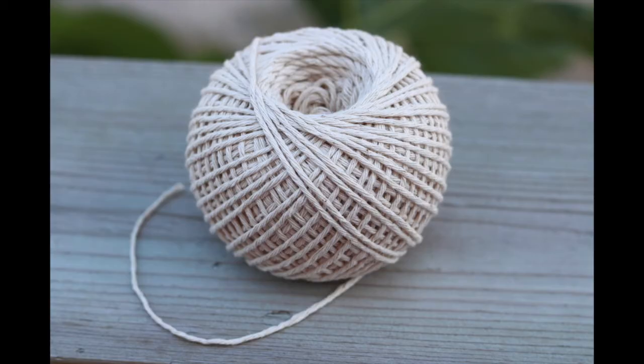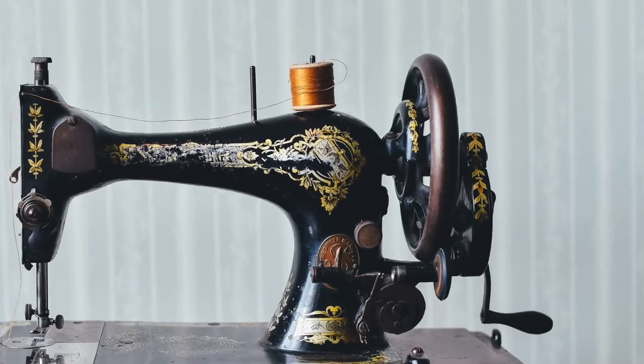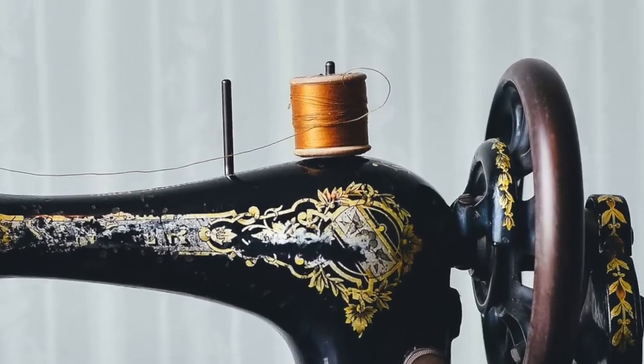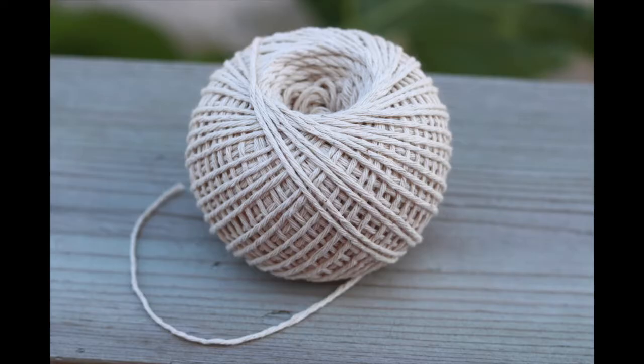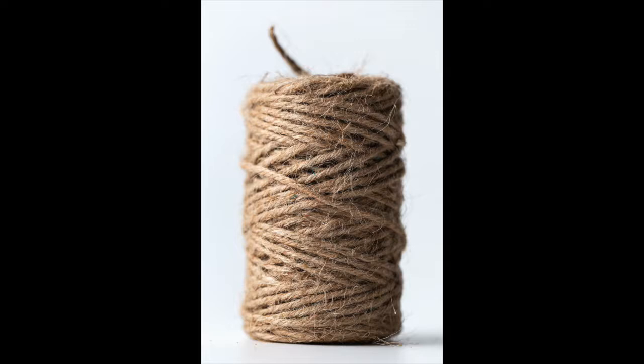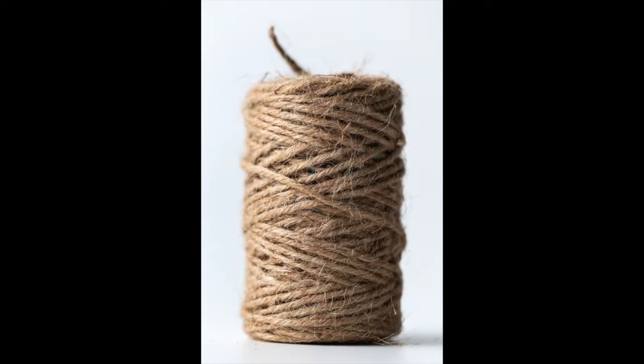This is string. It's a ball of string. String is used for many things, such as kites. This is thread. This is a sewing machine. Sewing machines use thread. Thread comes in lots and lots of colors. This is twine. Twine is a type of string.